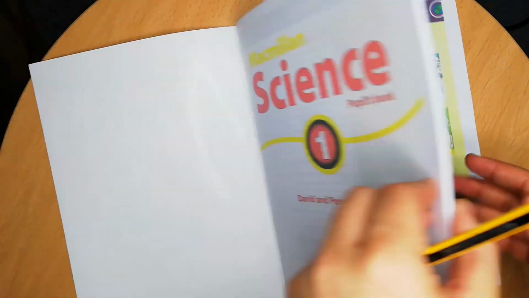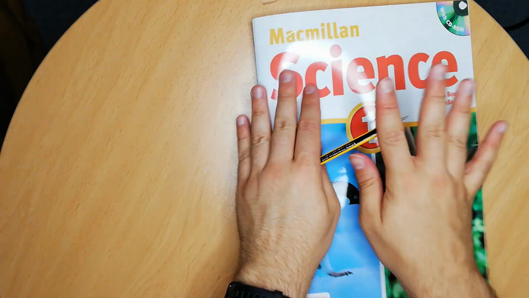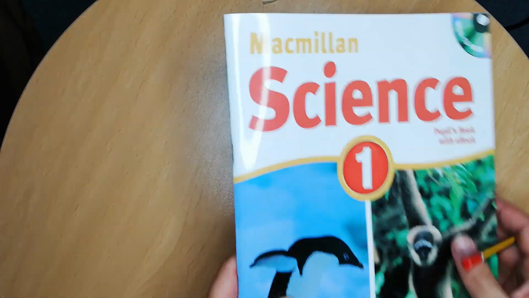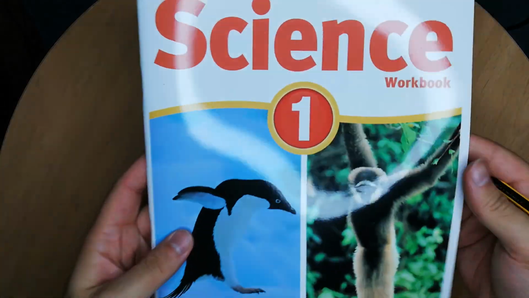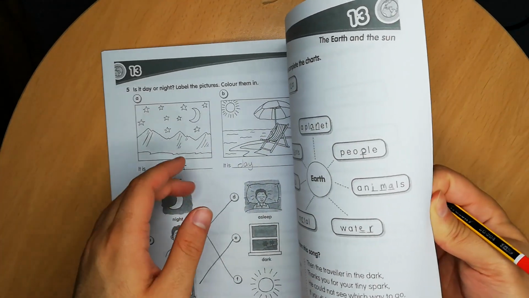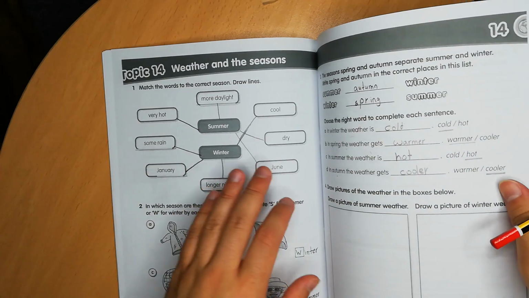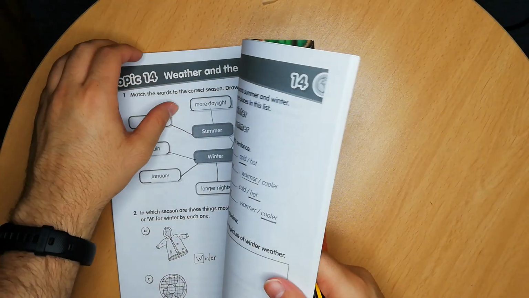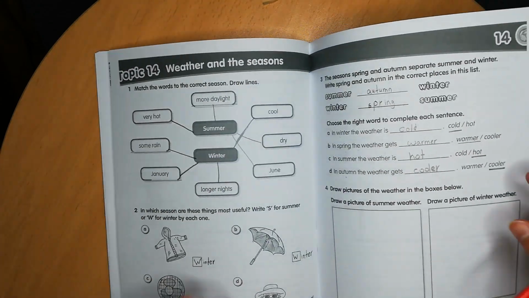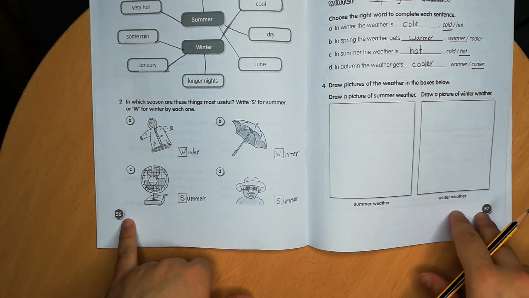Now we can close the pupil's book. We're done with the pupil's book. We will review it after we finish the questions in the workbook, and then we will go back and review the most important points in each unit, so that we make sure that you understand everything that we've done in the past. And of course, the homework is answered here. The homework is going to be page 56 and 57.